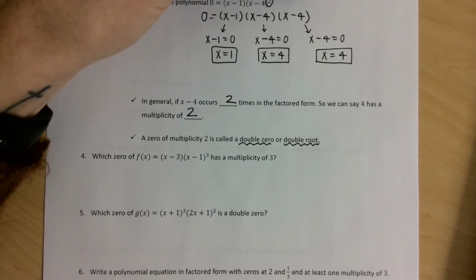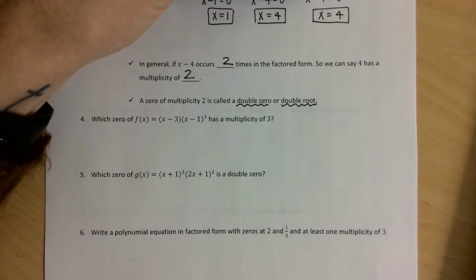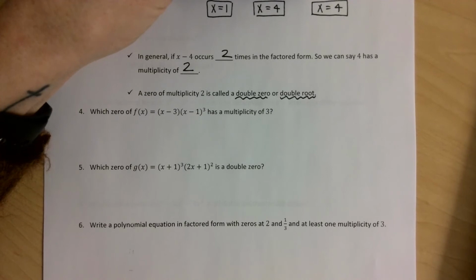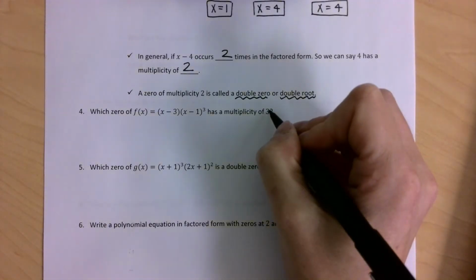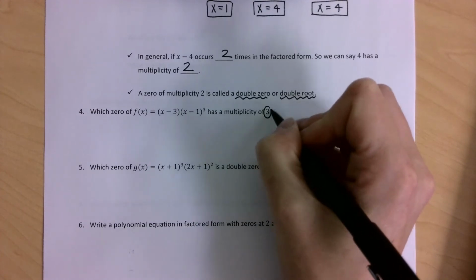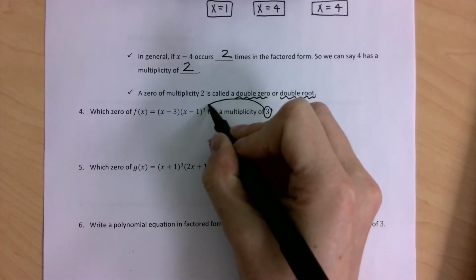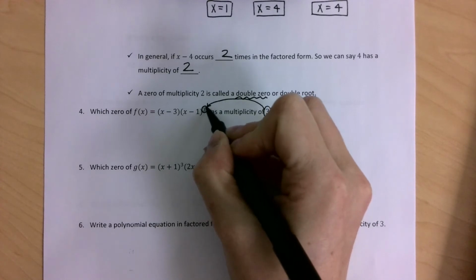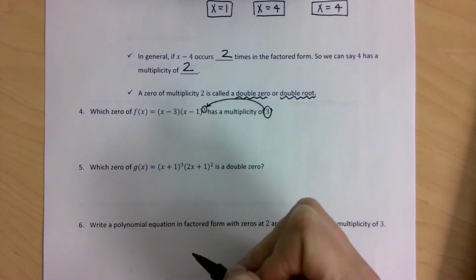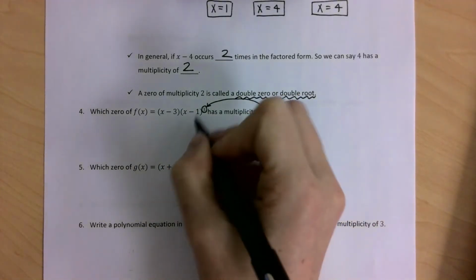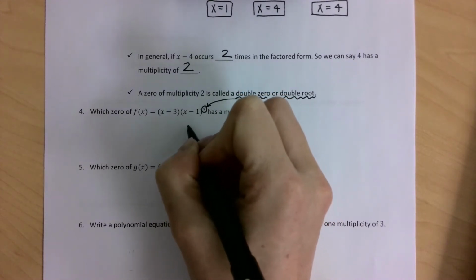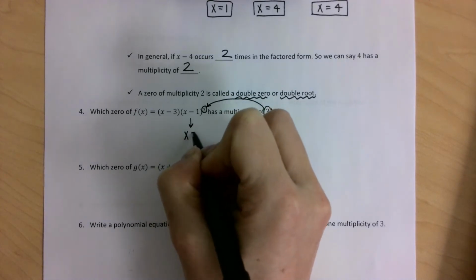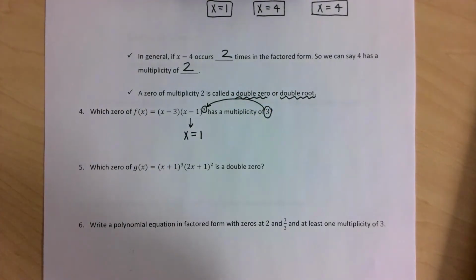Okay, number 4 says, which 0 of f of x equals (x minus 3)(x minus 1) cubed has a multiplicity of 3? Well, multiplicity of 3 means that I should be looking for an exponent of 3, which I'm noticing right here with that x minus 1. I'm going to use a little shortcut here that we saw in the last one. I know if I set that x minus 1 equal to 0, my answer is going to be the opposite sign, so it's going to be x equals 1.